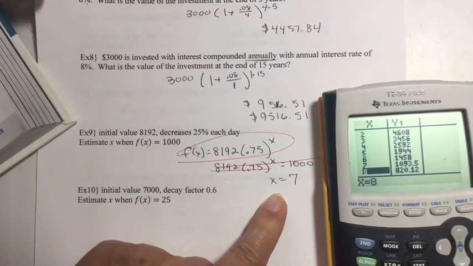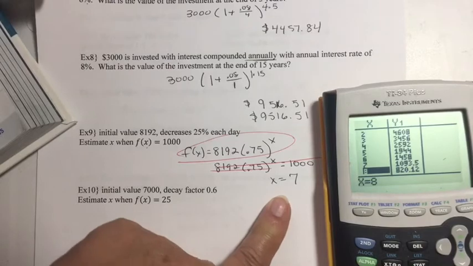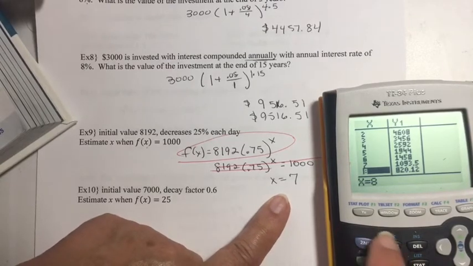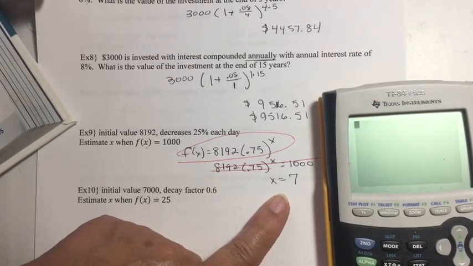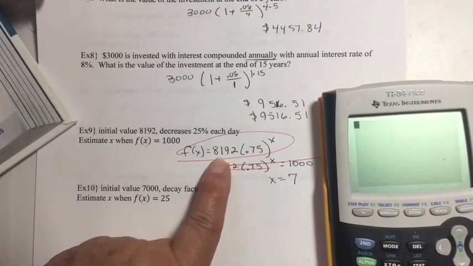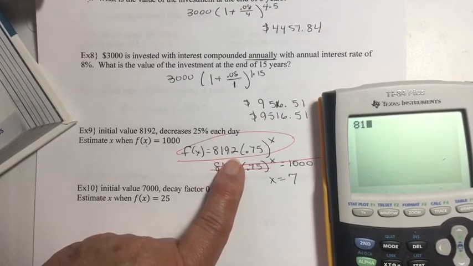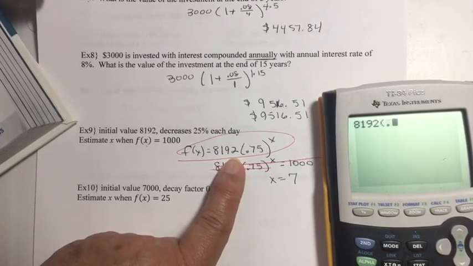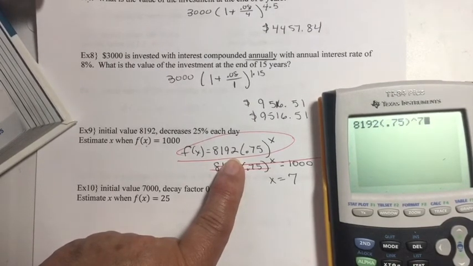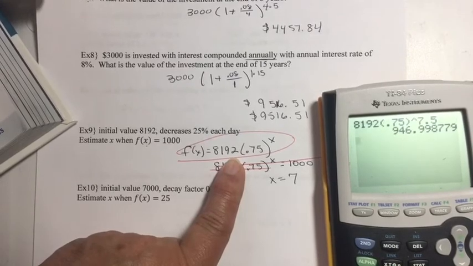How can I get a little more accurate? Well, think about what we did yesterday or during the last lesson. Let's quit out of this, second quit, and go to our blank screen. Let's try a 7.5. 8192 and then 0.75, and I'm going to raise it to a 7.5 power.